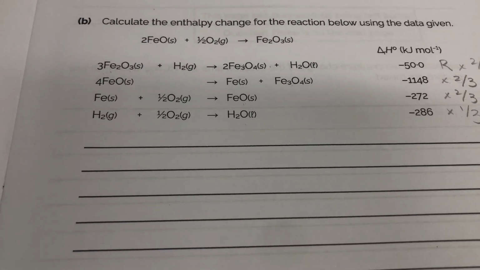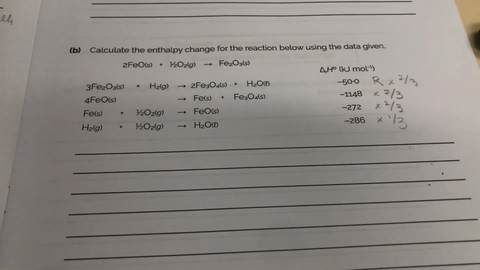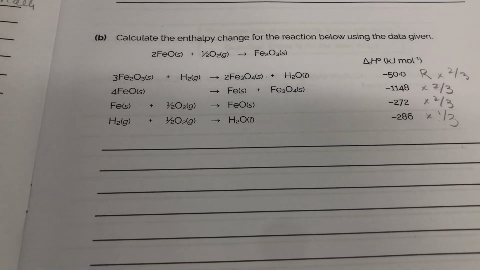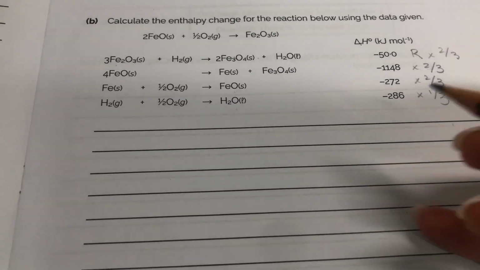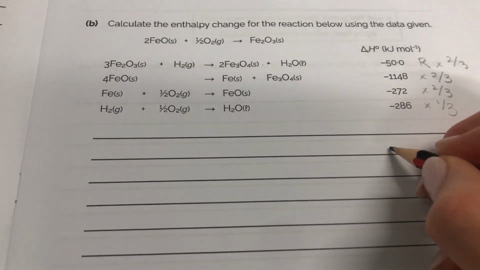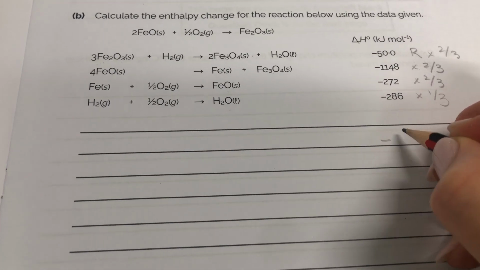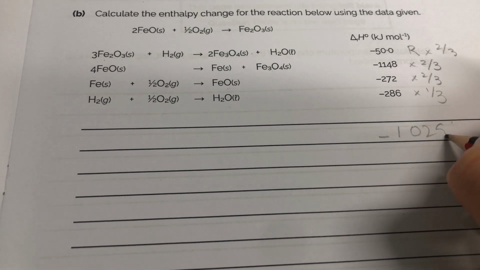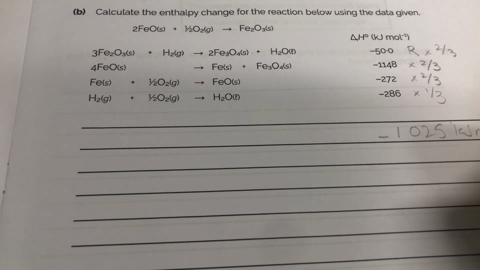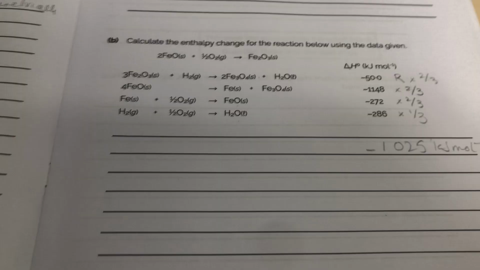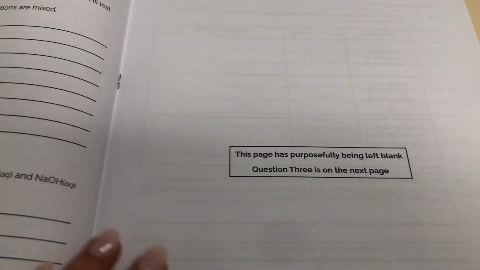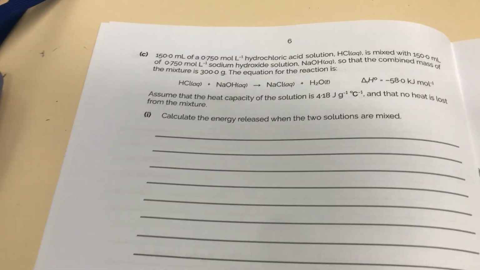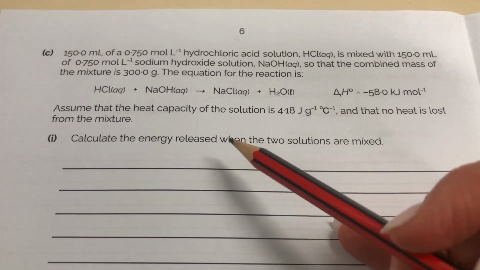My suggestion is that you have a look at the marking schedule, but if you want to go through my way, which I personally found easier, I'm happy to show you. So that answer was minus 1025 kilojoules per mole. I honestly don't think you'll get one that hard in the real exam. That was quite a tricky one. This one was also quite a tricky one, not quite so tricky.